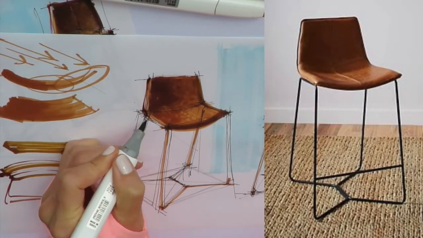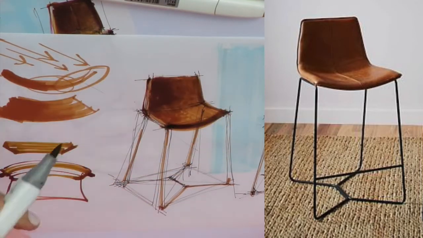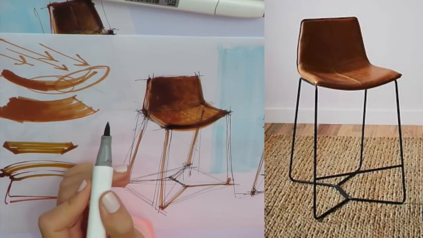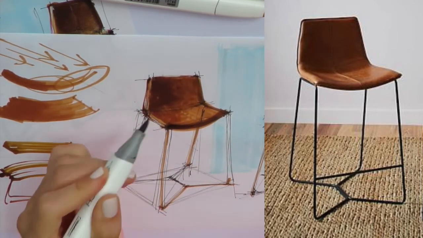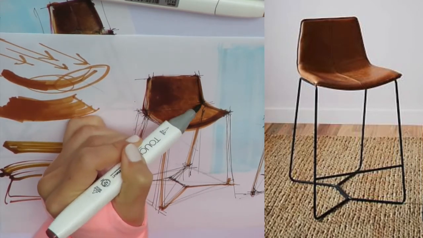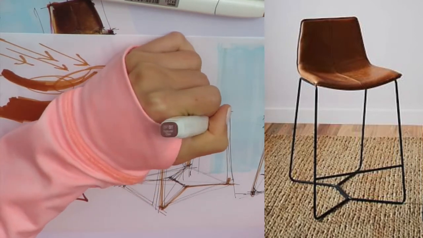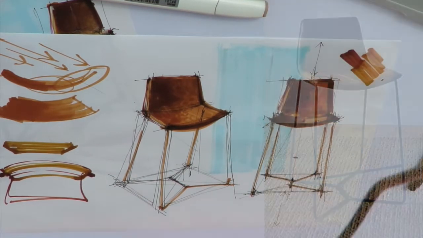And you can clearly see it now on the reference photo I've attached. As you can see, we have this beautiful contrast of very dark lines of the seams, and they are contrasting with the lightest part of the chair, which is to the left.